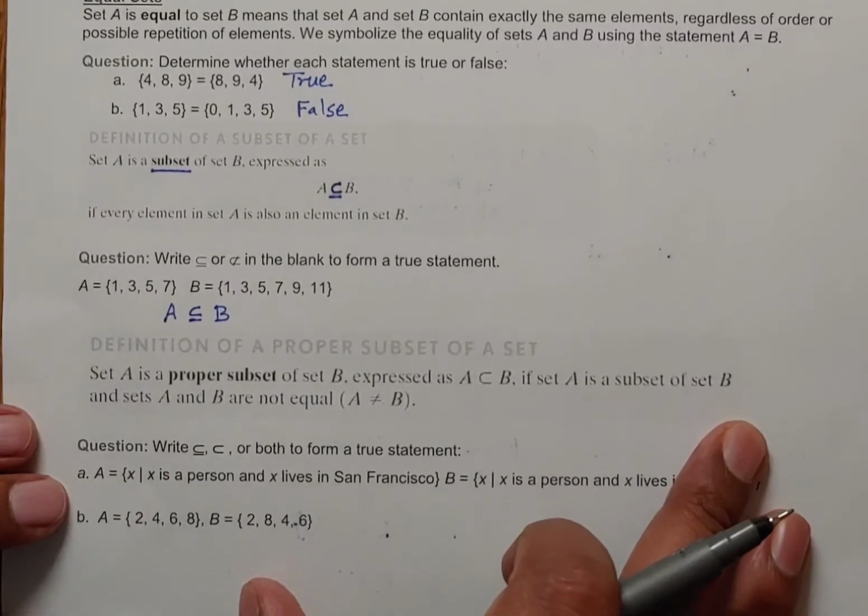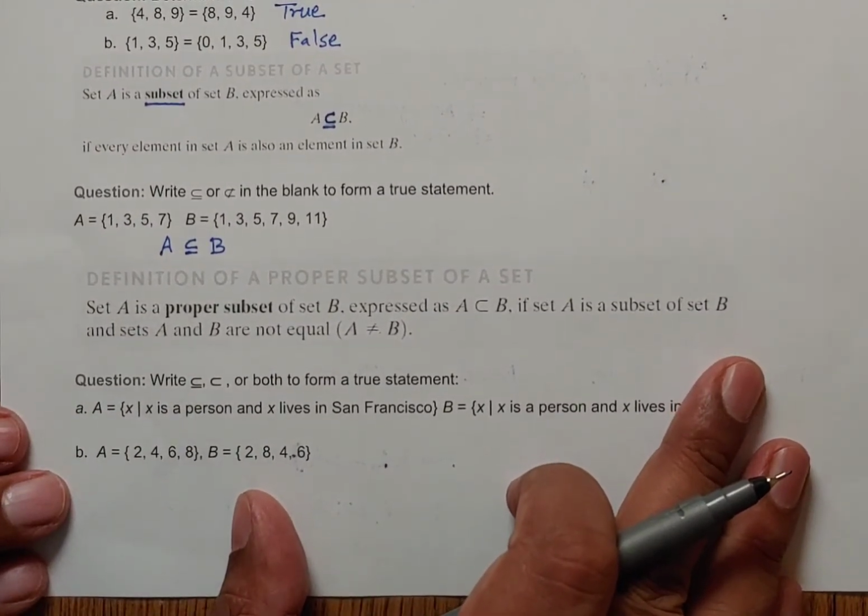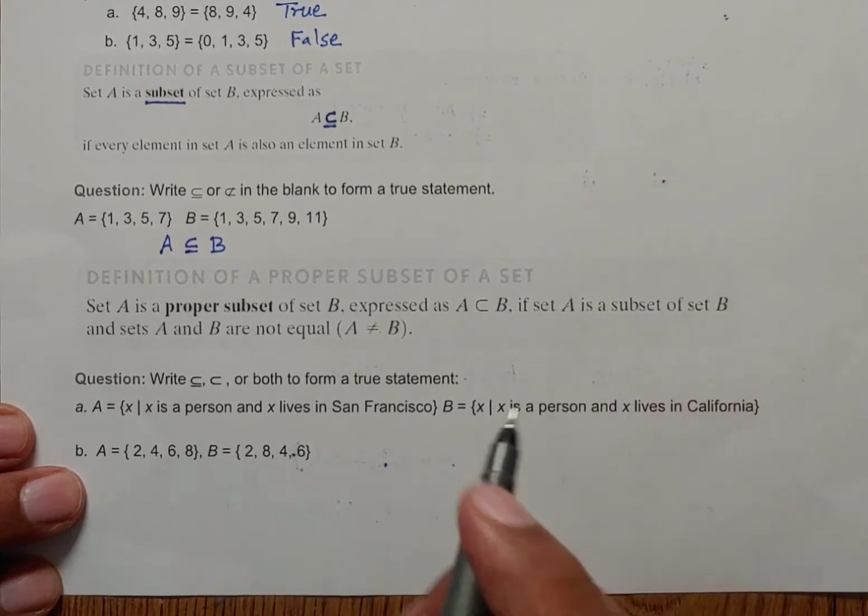Okay, so this is the concept. Now there are two types of subsets. Let's see the proper subset.